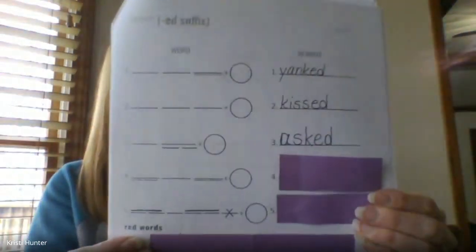Word number 3, let's pound and tap the word asked. Like I asked a question. Ready? Asked. Asked. A lot of sounds there at the end. Go ahead and do that word. Let's check word number 3. Asked.